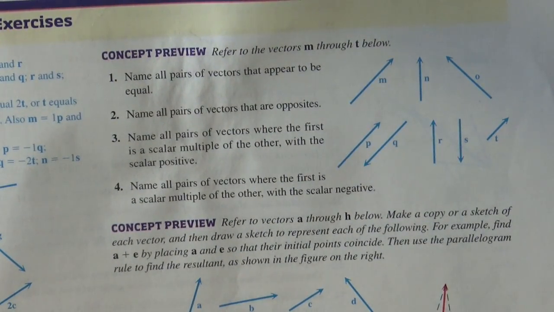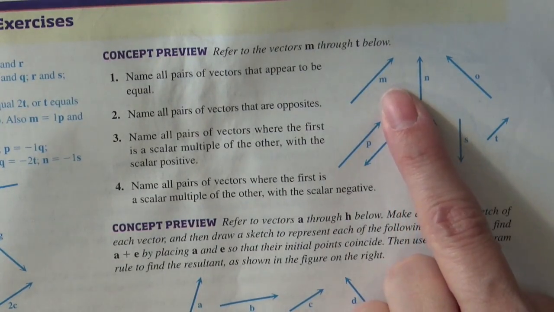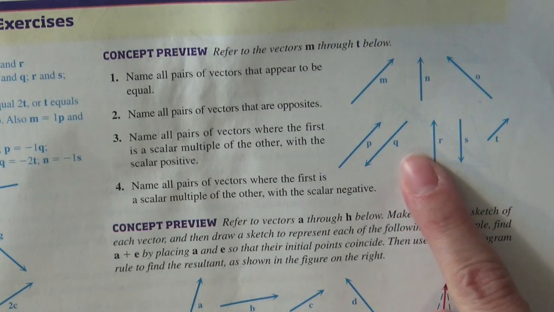Okay, and number 4, we want to name all pairs of vectors where the first is a scalar multiple of the other with the scalar negative. So a negative scalar, or a negative constant, the only thing it's going to do is change the direction of the vector. And of course it could make it shorter or longer. For example, vector M and vector Q are the same vector except Q is going in the opposite direction.